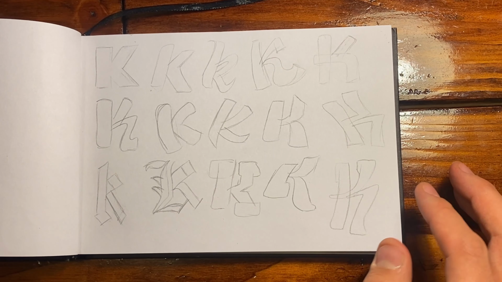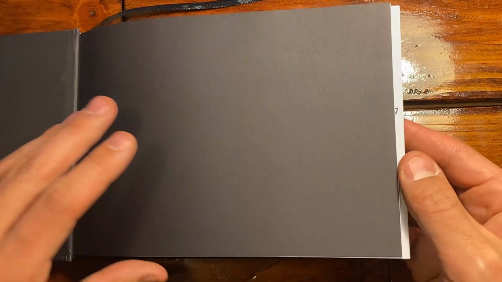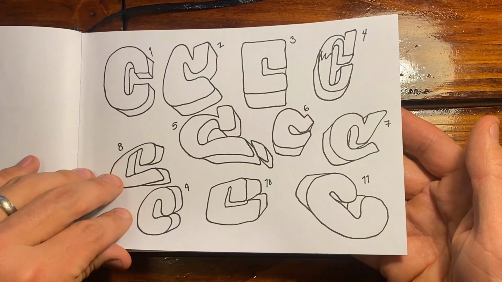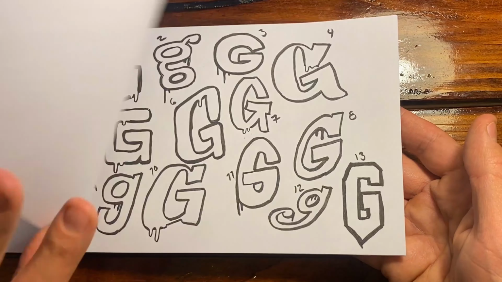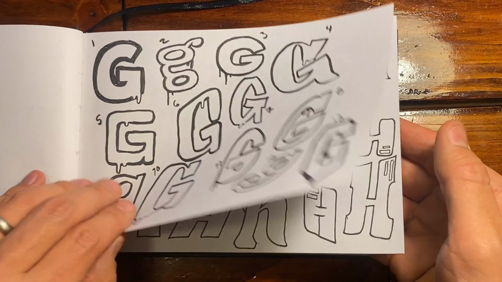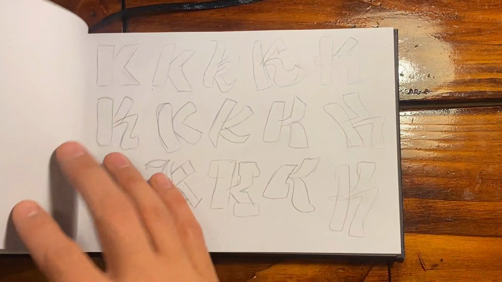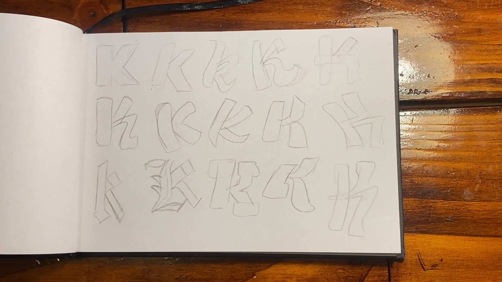Alright, got a bunch of styles here, but let's keep in mind that I do have videos for all the previous letters. If you look in the description, I'll have one for each of these letters. Now that I have the pencils done for the letter K, I can go ahead and just dive into the penmanship.